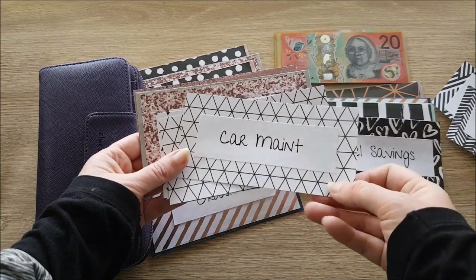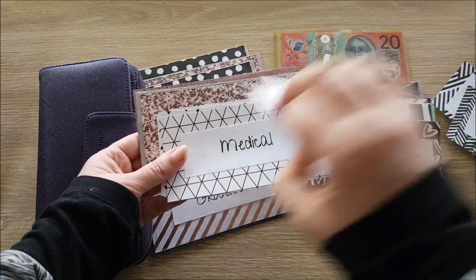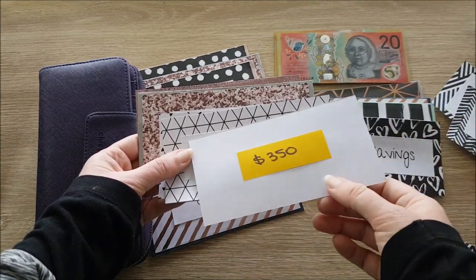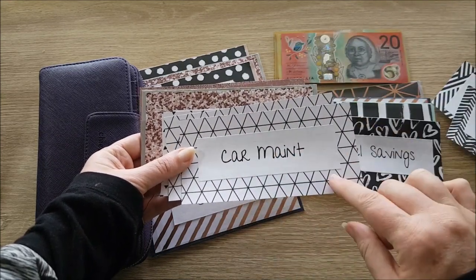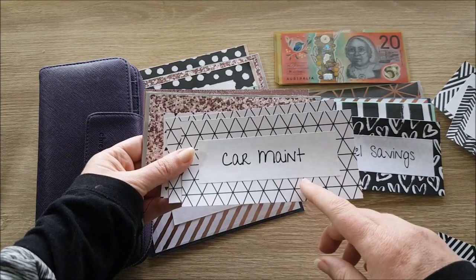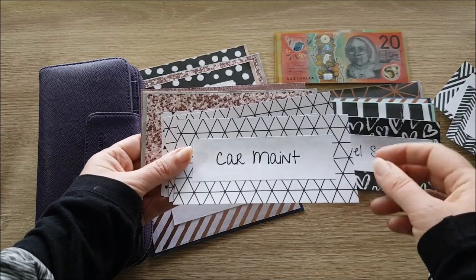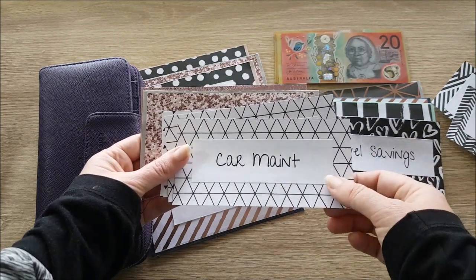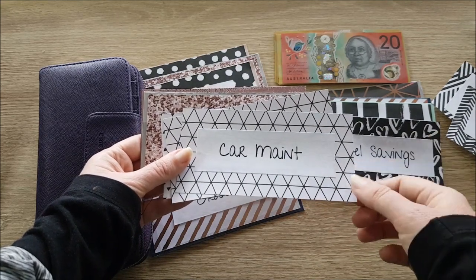Our car maintenance sinking fund, we put aside $350. This one may change because we have sold our 2 old cars and we have downgraded just to 1 vehicle for our family, and it is a newer vehicle.